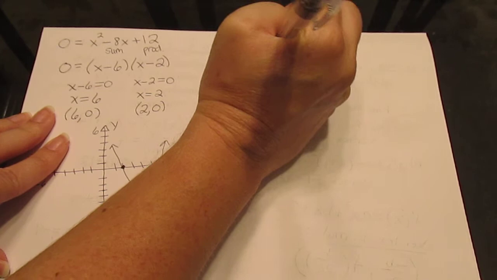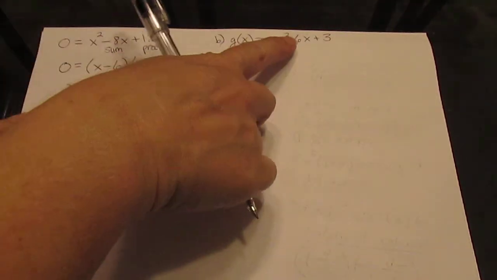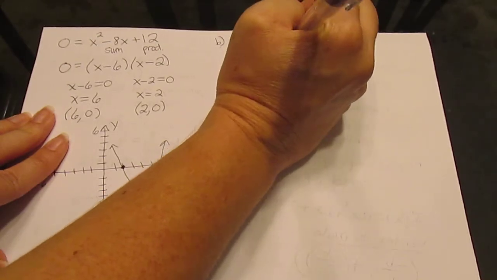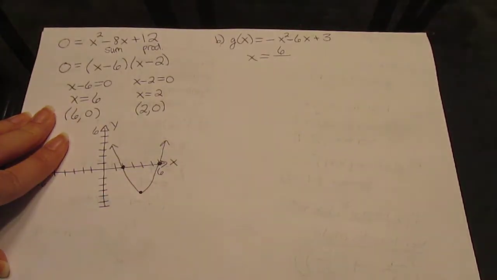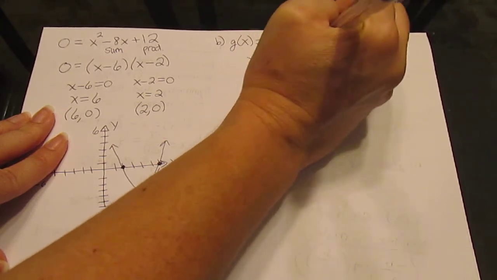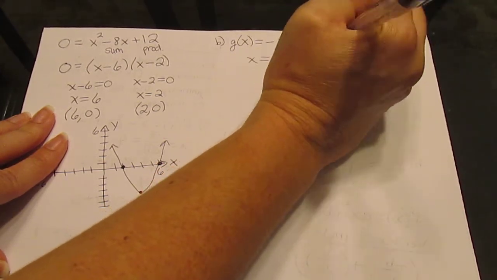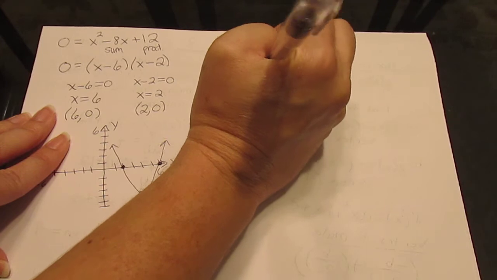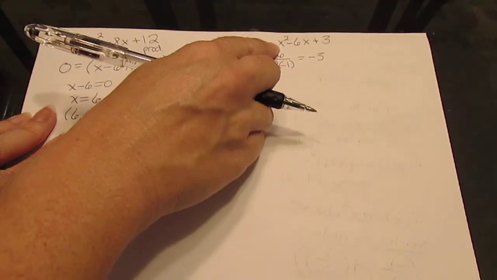So x equals negative b. Well, that'd be -6. So I'm going to go ahead and just put a +6 over 2 times a, so 2 times -1, and simplify. So we get -3 for our x value. And then to find the y, we plug that back into our function.